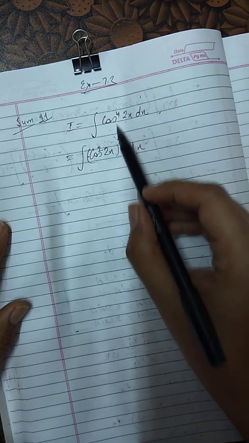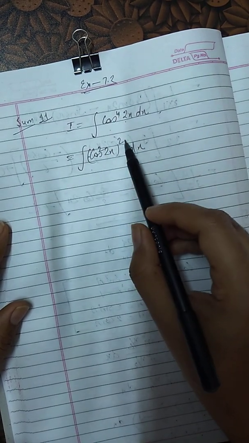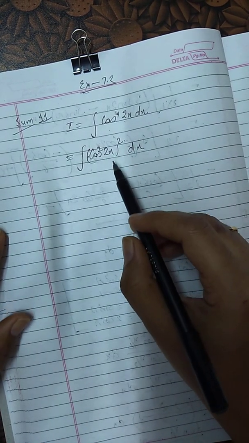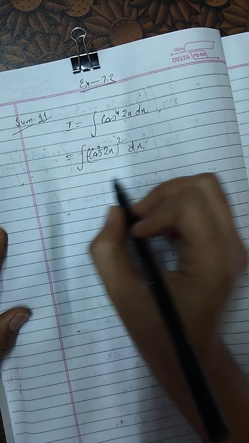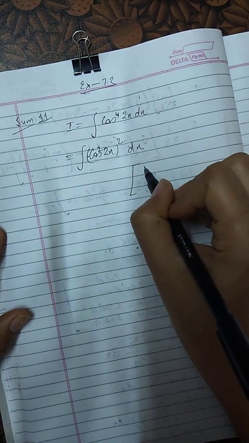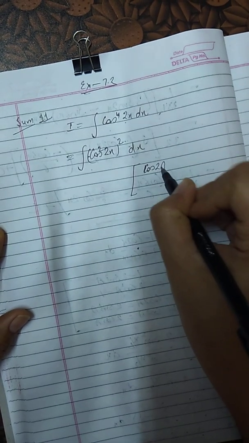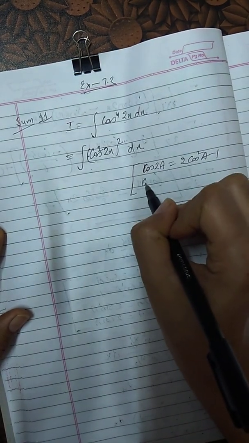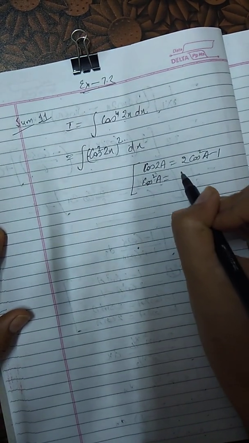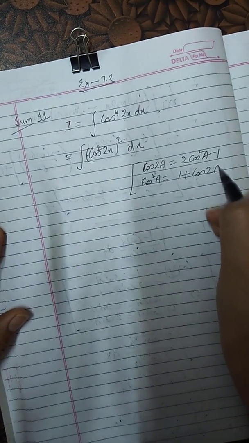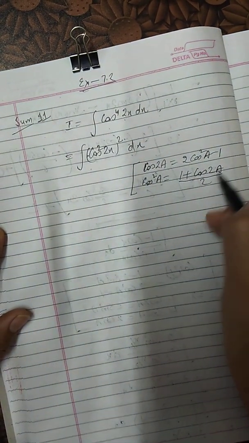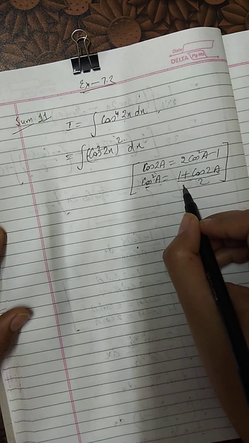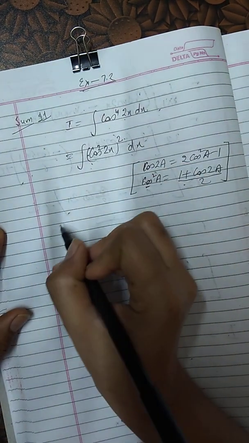First, because the power 4 is there, I can write it as 2 raised to power 2, and we know the cos square identity. We have used this identity many times till now. Cos 2a equals 2 cos square a minus 1, which implies cos square a can be written as (1 plus cos 2a) divided by 2. So now we have this identity. If I have the square of cos, I can convert it into linear, right?